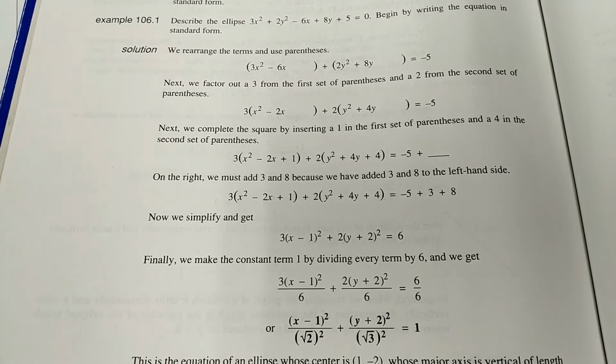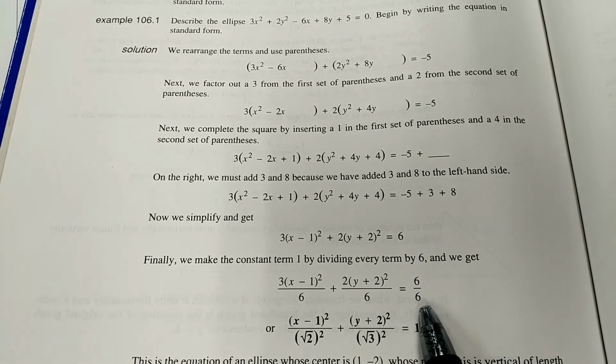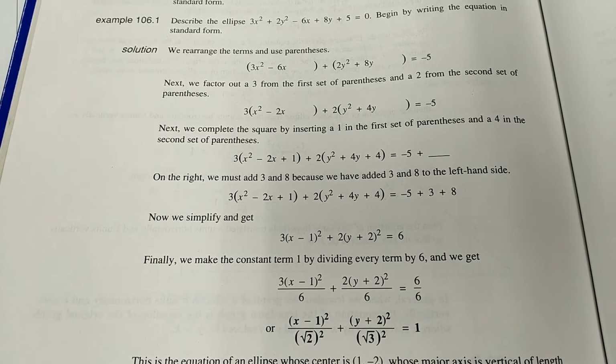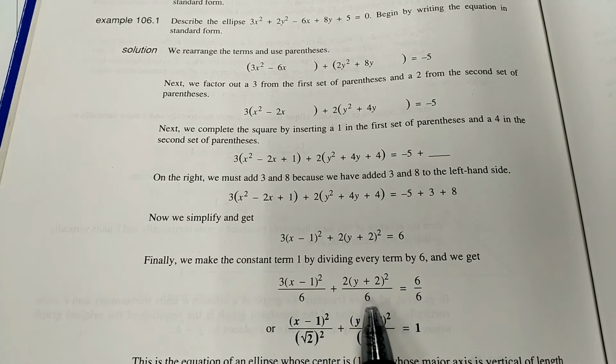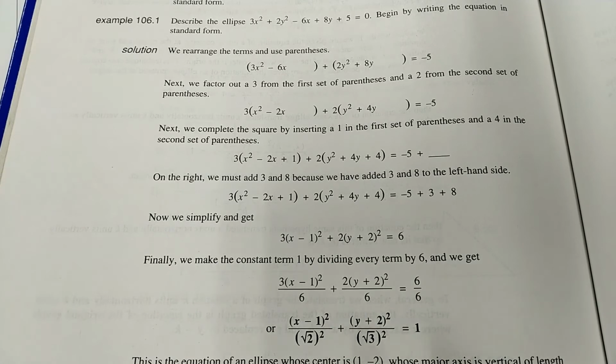So how am I going to make it equal 1? Well, I divide everything by 6. That's going to get it equal to 1. Still, we're missing something. Once I divide that, I get 3 over 6, which is 1/2, and 2 over 6, which is 1/3. But I want to find out what the square term is, because my formula is over a squared and b squared, or in this case it would be b and a.